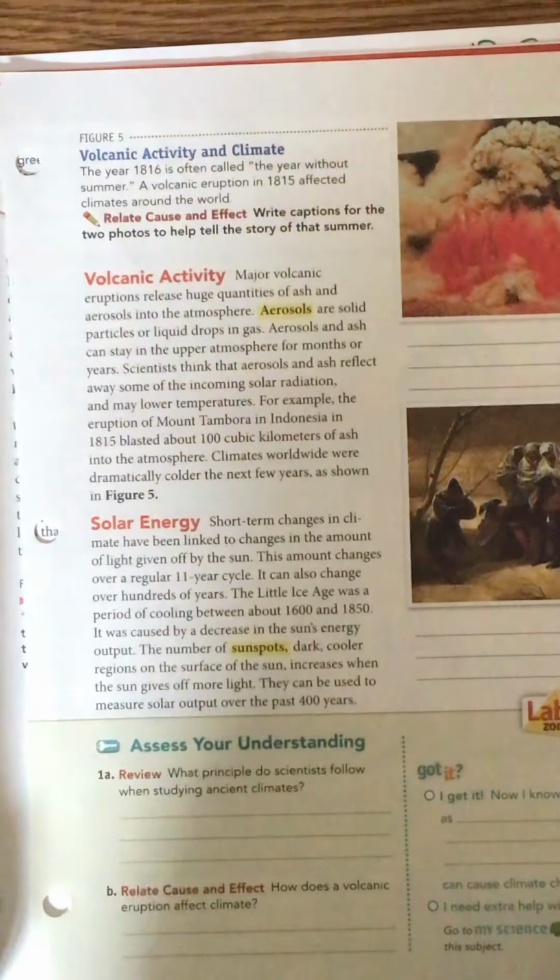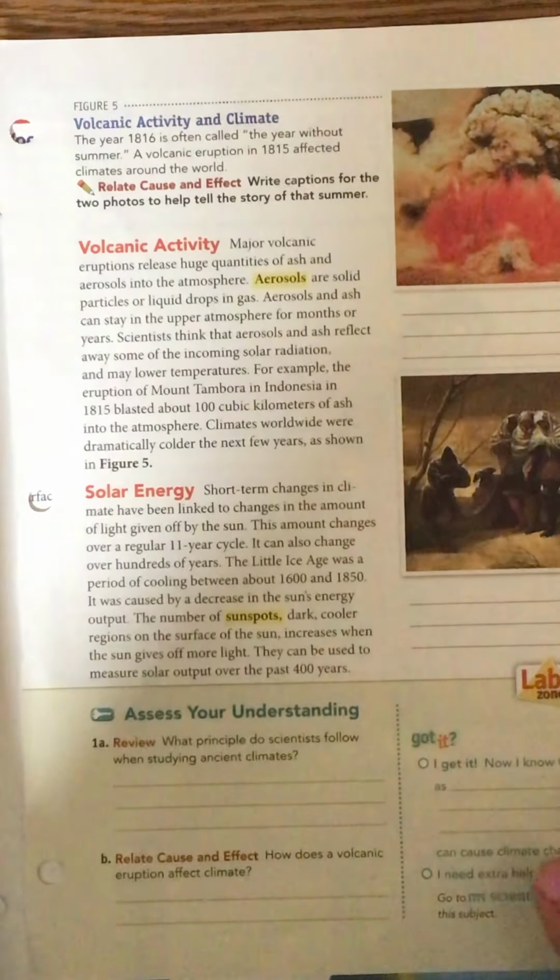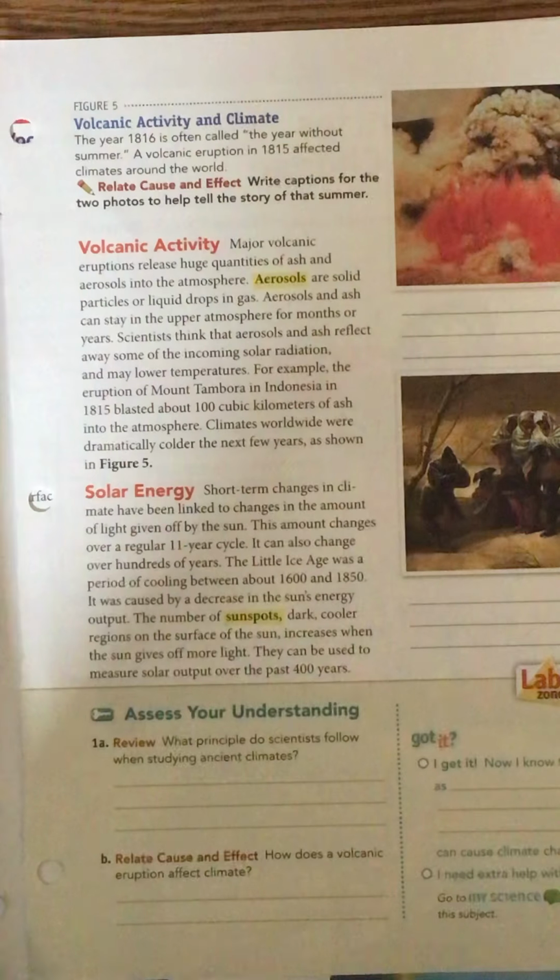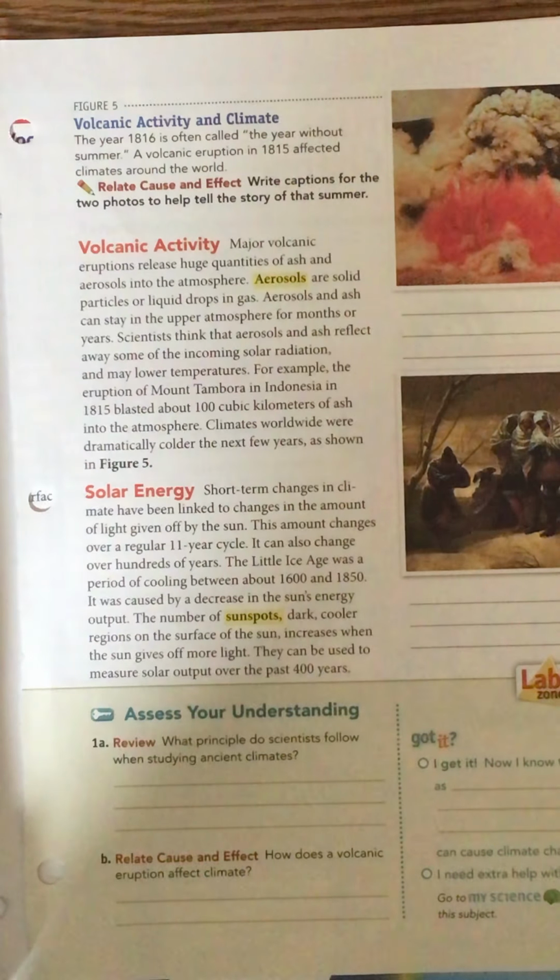Volcanic activity. More volcanic eruptions release huge quantities of ash and aerosols into the environment. Aerosols are solid particles or liquid drops in a gas. Aerosols and ash can stay in the upper atmosphere for months and years. That's why they say don't use aerosol cans. Scientists think that aerosols and ash reflect away some of the incoming solar radiation and may lower temperatures.